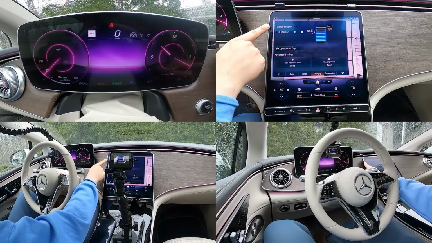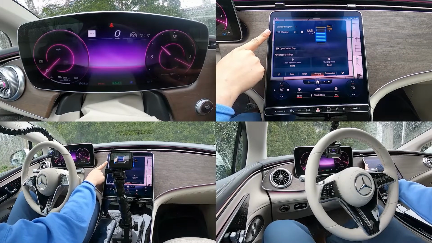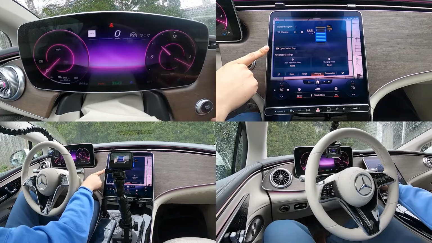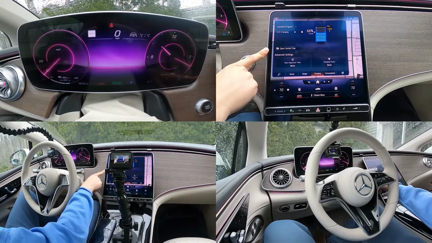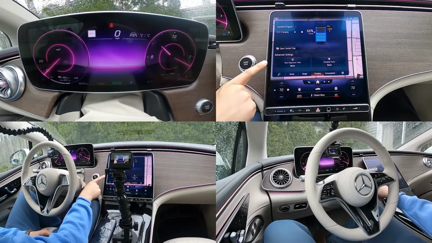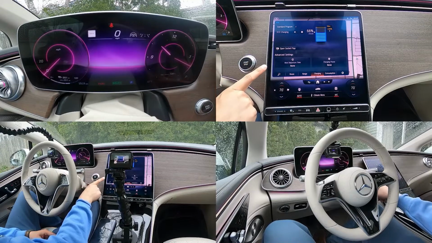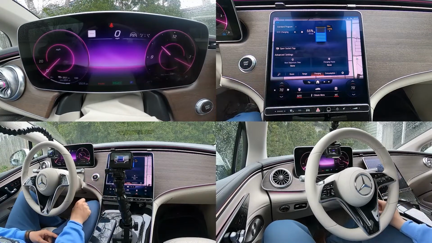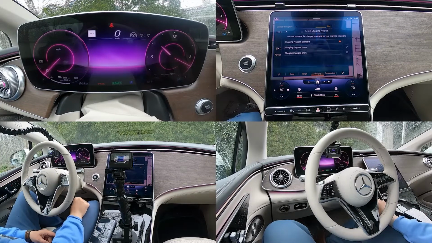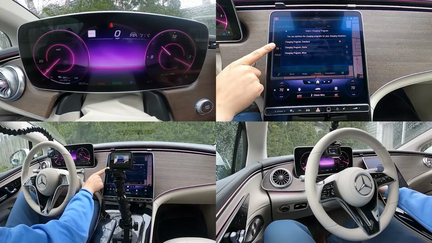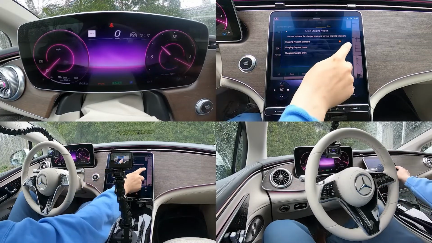Next is your charging. Here it shows you your different programs, your eco charging on and off. You can open this, what they call the socket flap. You can press that to open it. You have some advanced settings, like your departure time, and you can pause the charging. So if you go into the standard program, it says here you can optimize the charging programs for your charging situations. So charging program standard, home, and work.